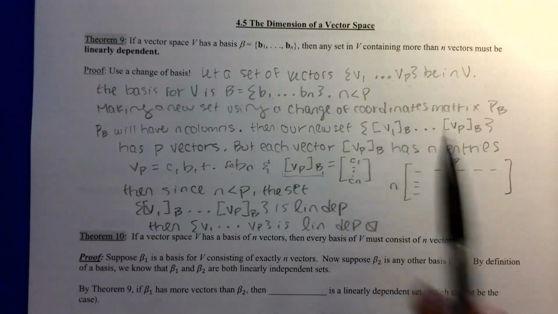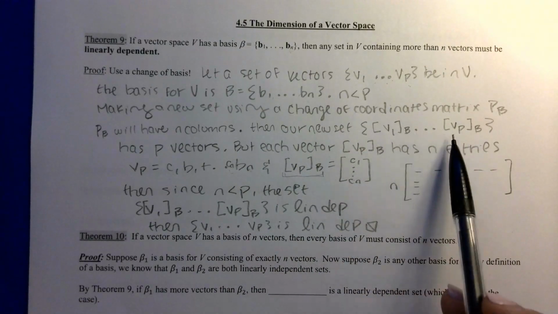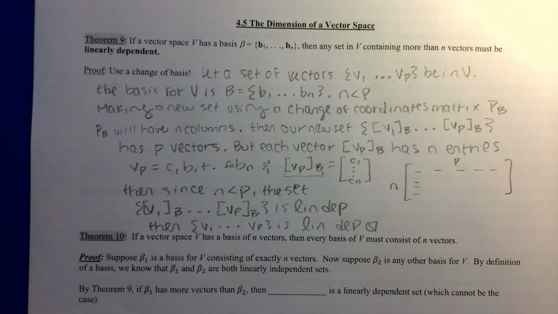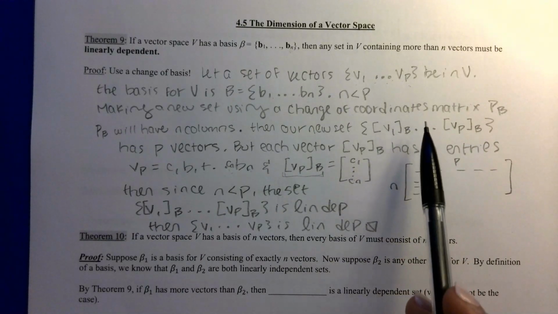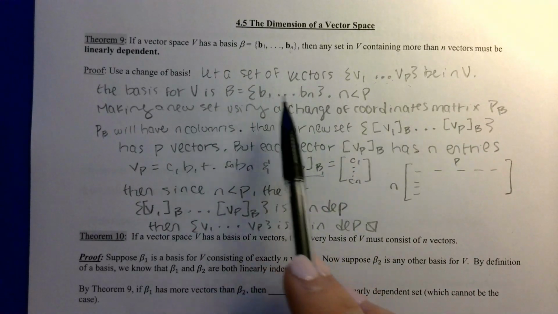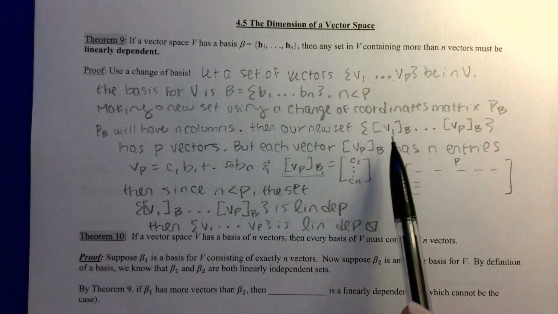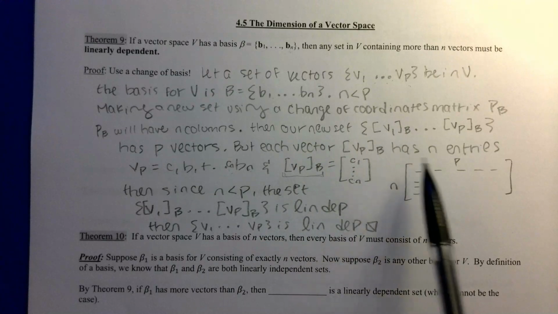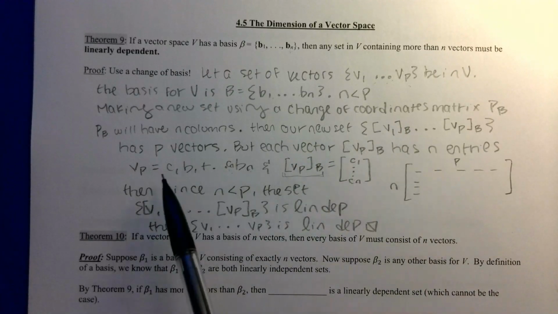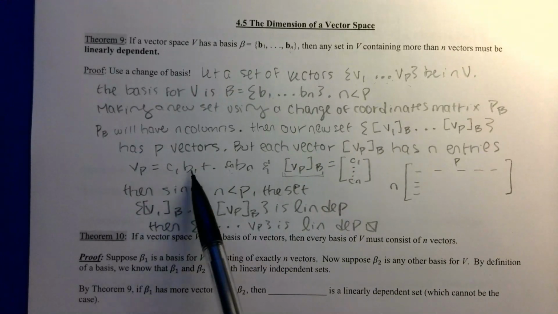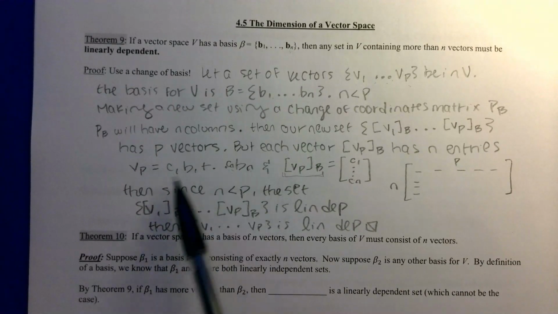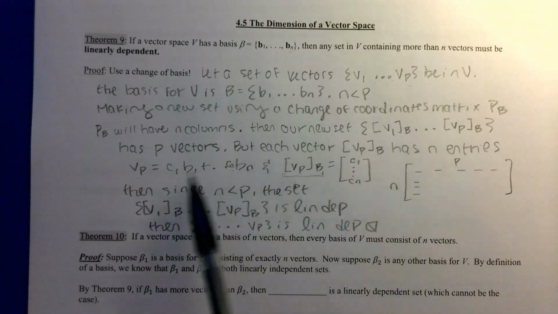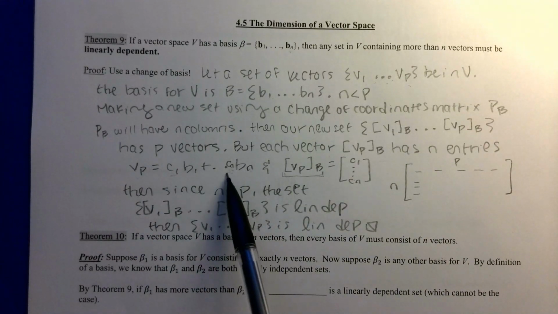What was important about that was the number of vectors did not change, but because we changed it into being with respect to the basis B, we guaranteed that each of these vectors has n entries. And they will have n entries because those n entries represent the coefficients we multiplied by the basis vectors to make a linear combination for that vector. So our n entries are c1 through cn.